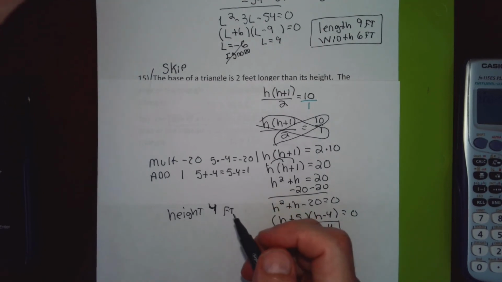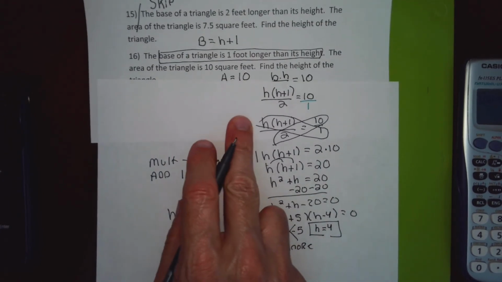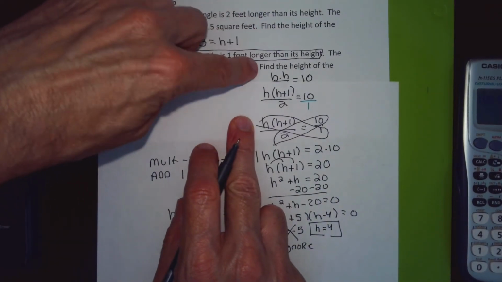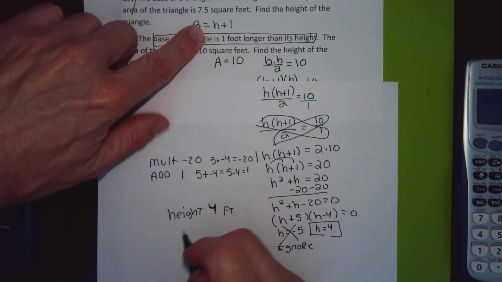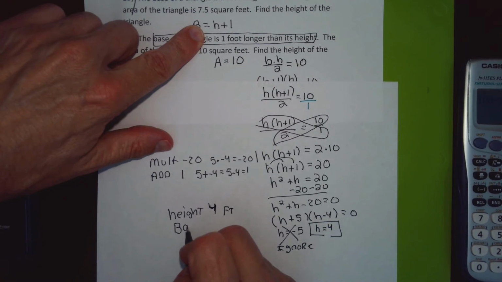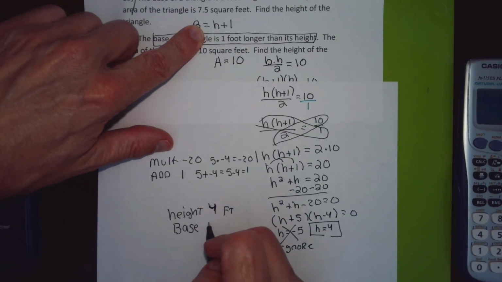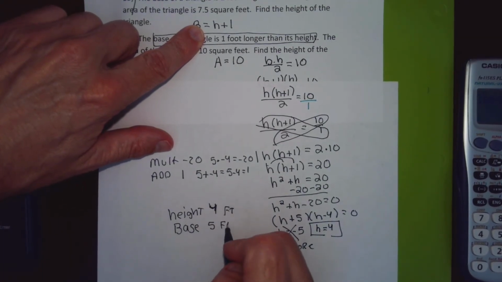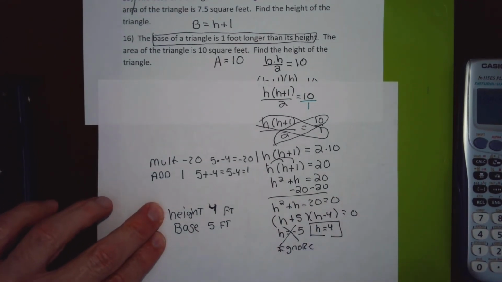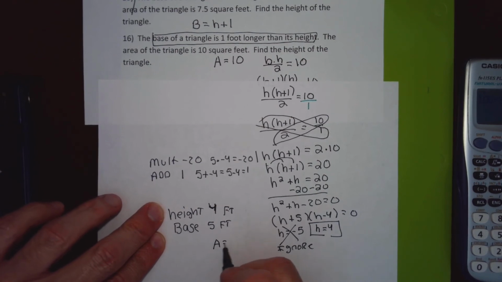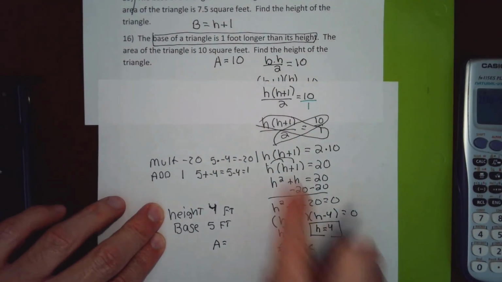I need to find the base, because I need to know the base and the height. Oh, it just asked me to find the height of the triangle. I'm actually done. I could give the base by adding 1 to it, but it's not necessary. So better just to give what's asked for, but if I gave you the height is 4 and the base is 5, I can show you the area is 20, because the area of the triangle needs to be 10.